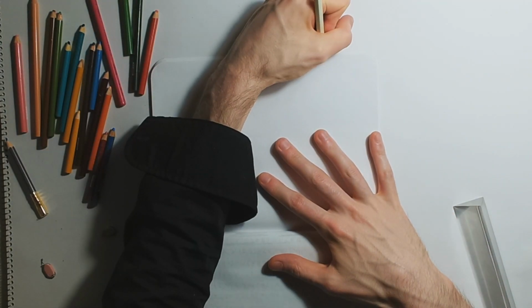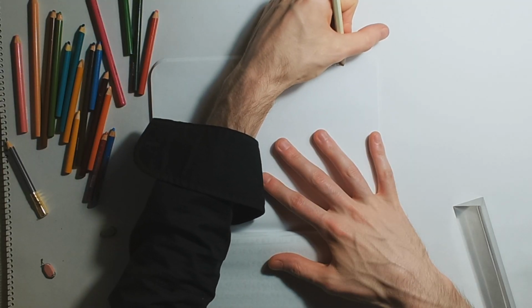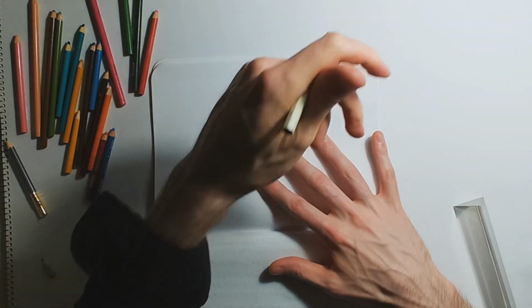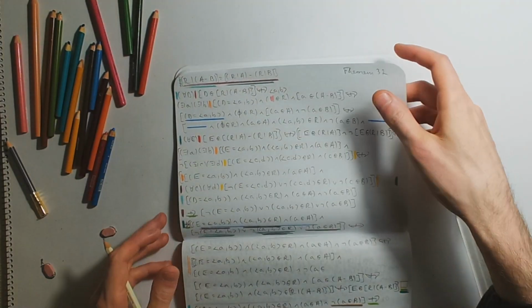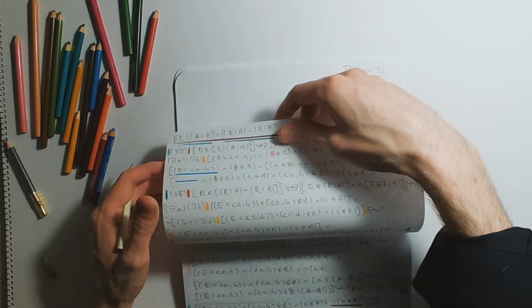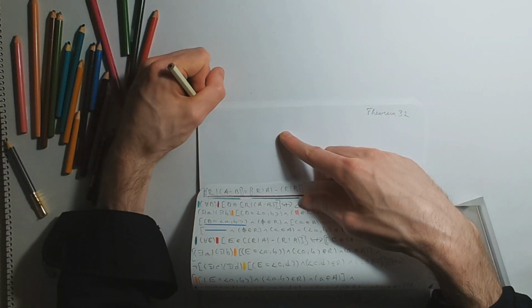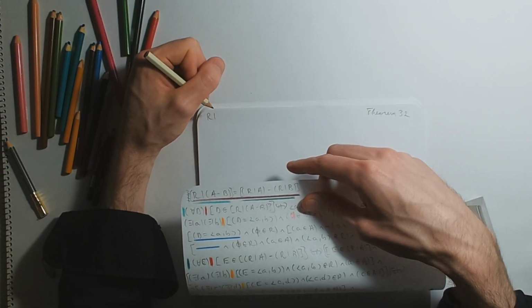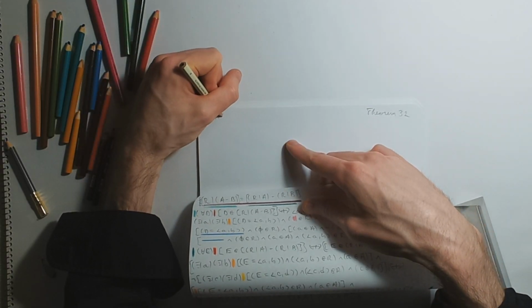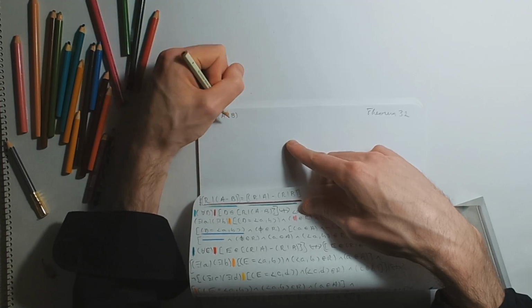Okay, theorem 32. Though we didn't resolve how, well, yeah, we'll have to figure that out.